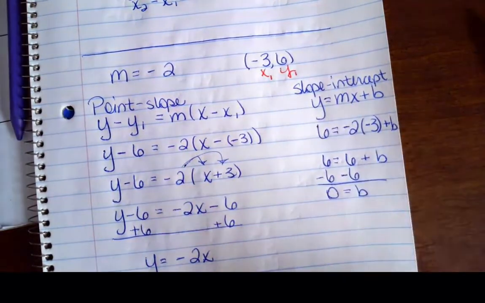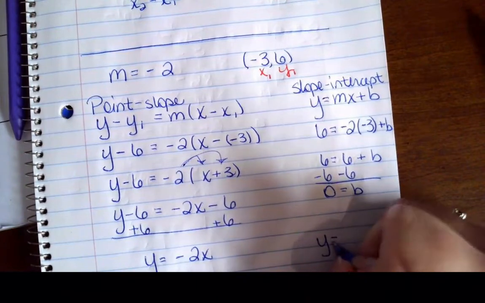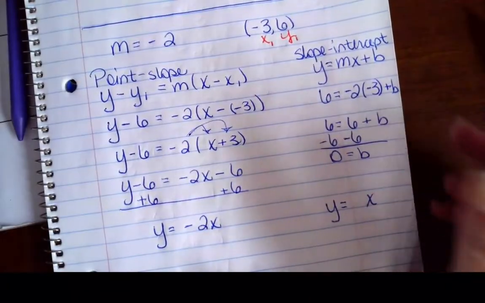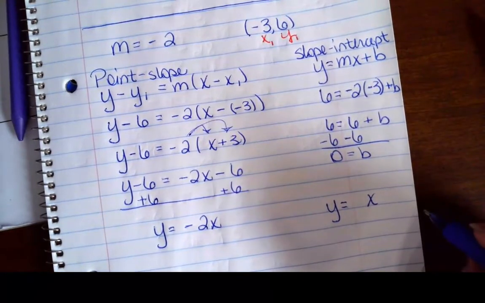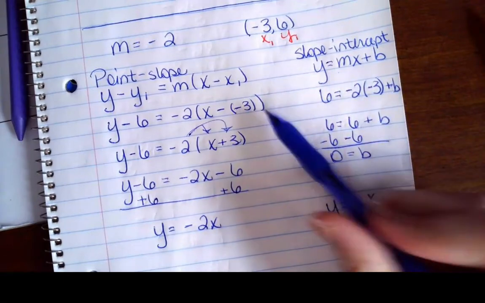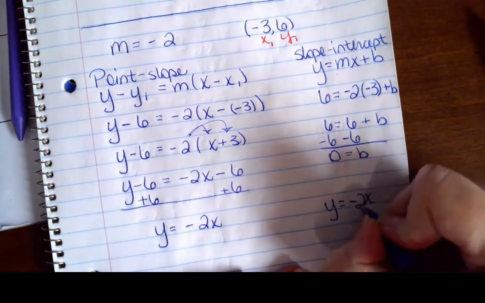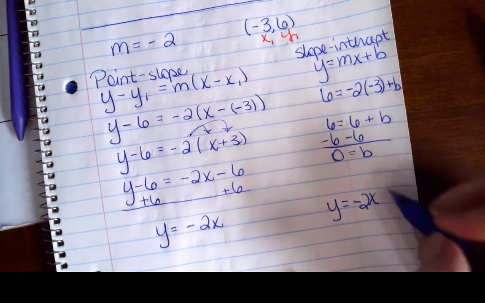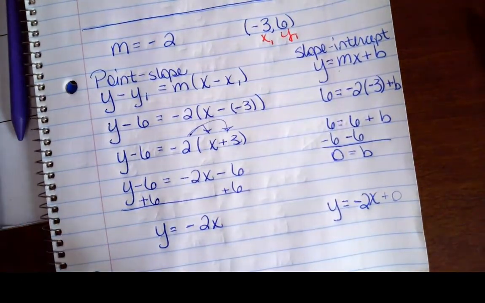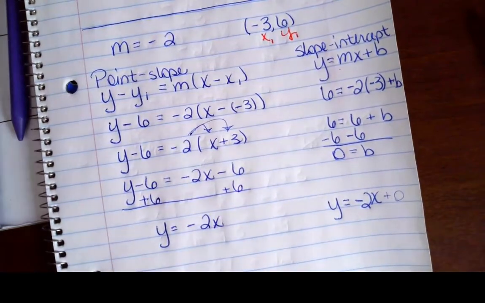So now I can fill in the rest of this. So I'm going to leave y and x as variables because there's an infinite number of x, y values on a line. And I'm going to fill in my slope, which is -2. And then I'm going to say what my b value is, and I'm too lazy to write the +0, so we're just going to leave it as y equals -2x.